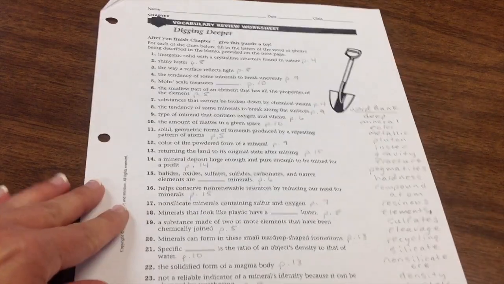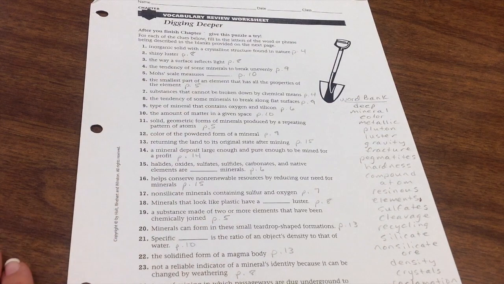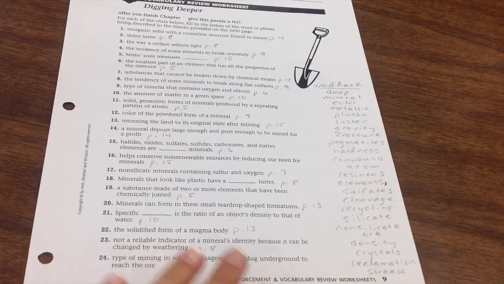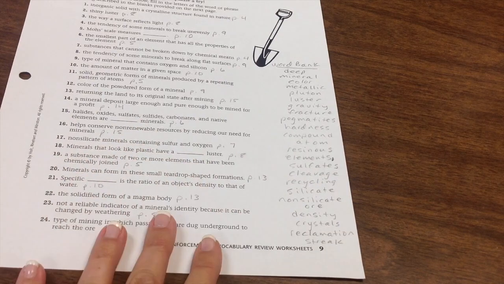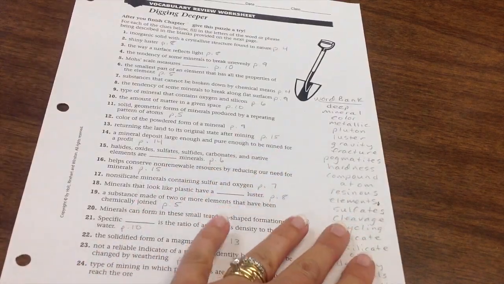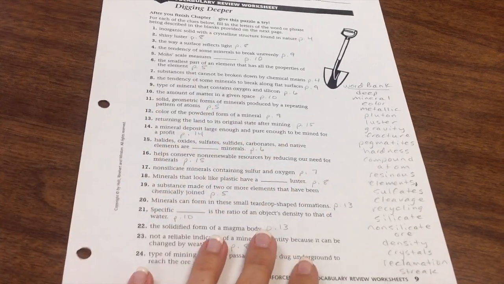On this particular worksheet, I provided page numbers for all of the questions. Again, it just prevents kids from having to hunt for everything, and it just cuts down on the amount of time it takes them to get this done. I also provided a word bank off to the side, which is very helpful as well. If they know what they're looking for and they have a page number, it makes it go much faster, and then they won't become frustrated. And they still can maintain that independence.